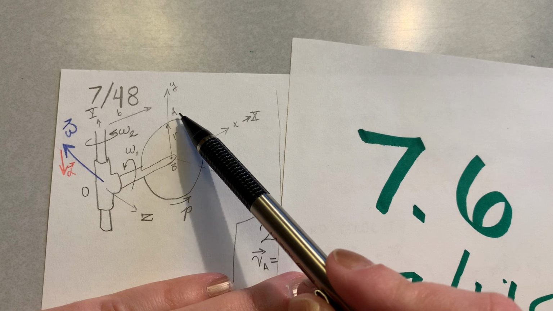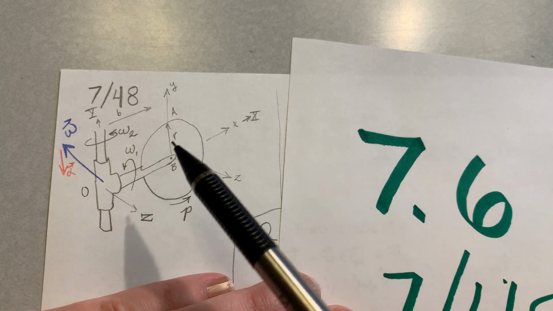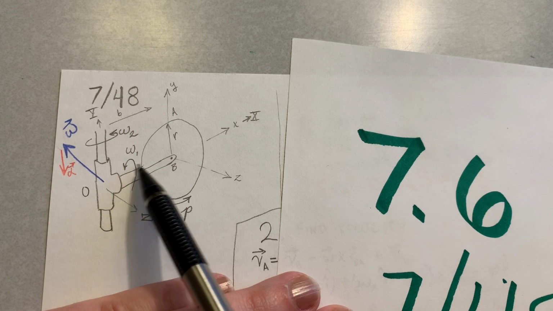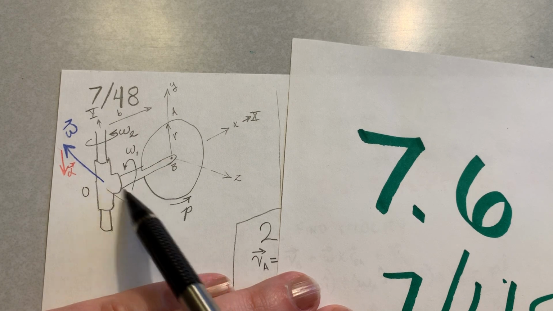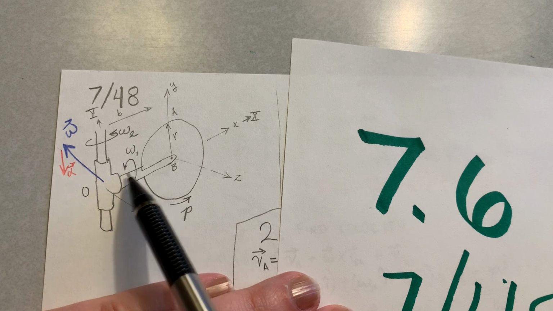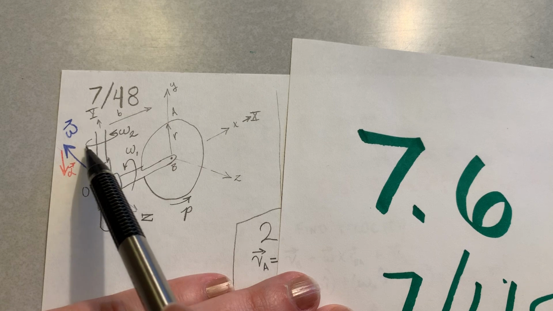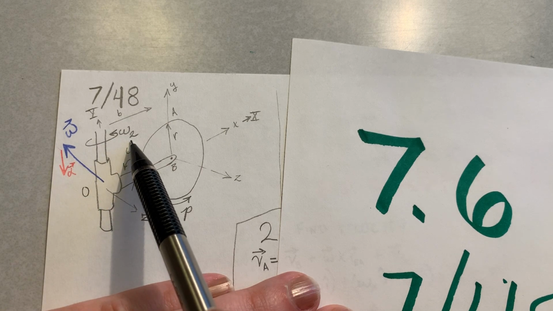And what we want to find is the velocity of this point A. But it's attached to this fork here, which is spinning with angular velocity omega 1, which is also attached to this system here, which is spinning with angular velocity omega 2.